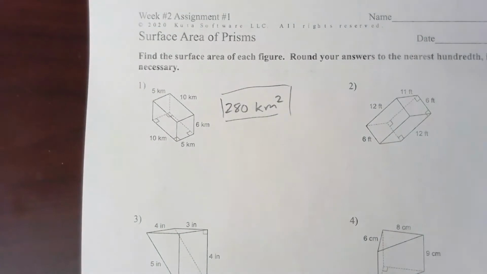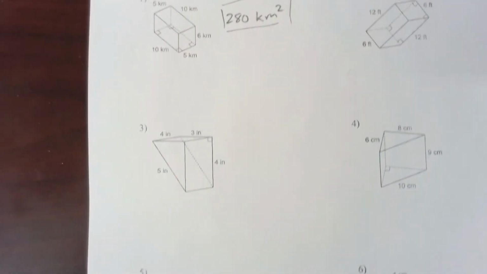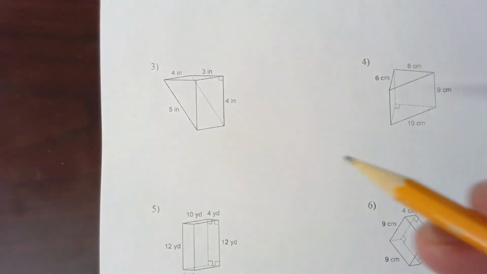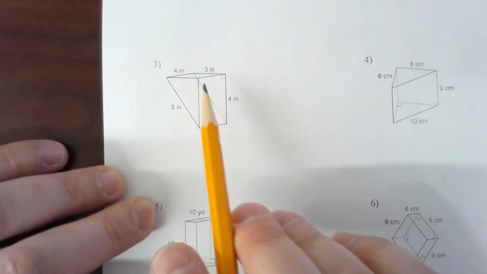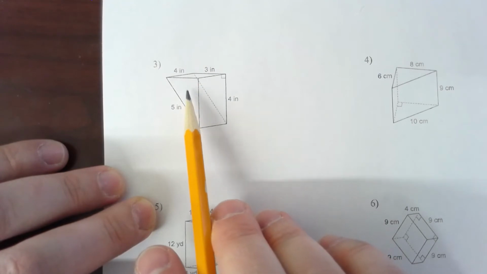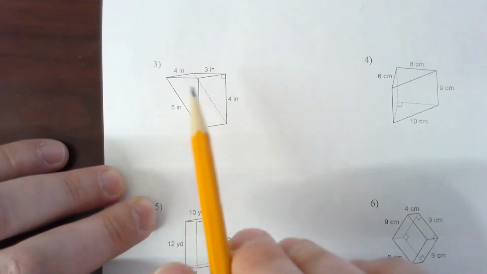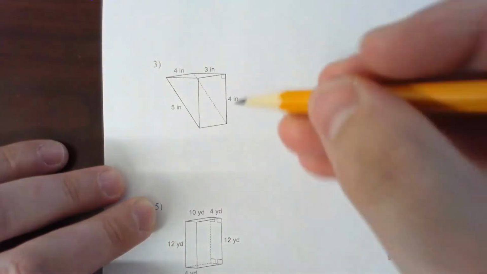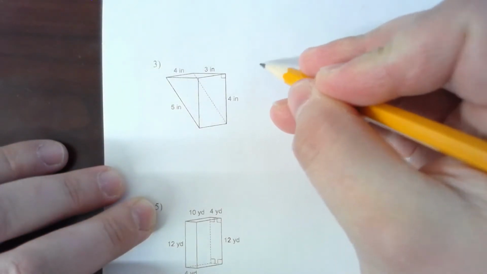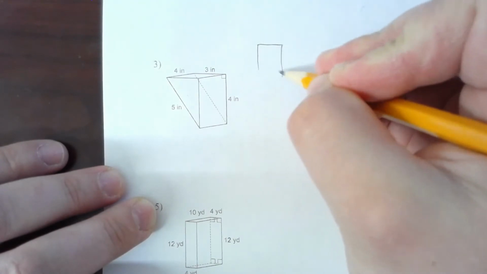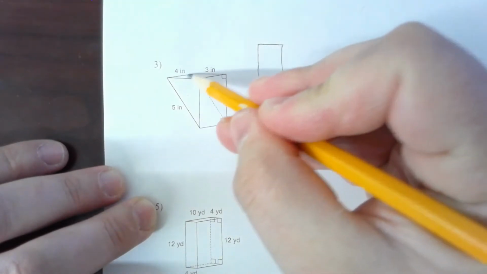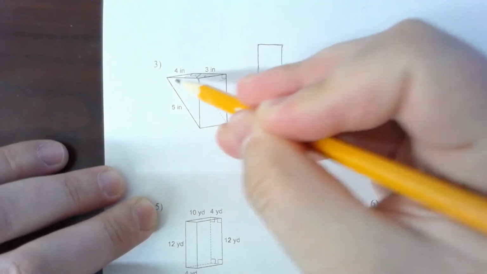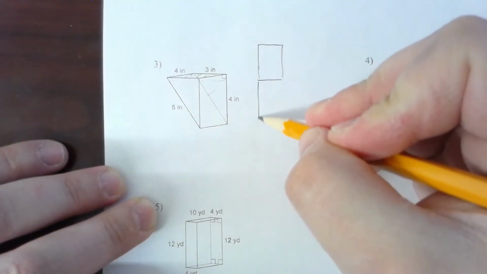Okay. I was going to do another one with you. I'm going to do a couple, see how much time we have for them. If I were to get the surface area of this triangular prism, now this net's going to look a little bit different though, right? It's not going to be all rectangles. We are still going to have 3 rectangles. I have this one up here, this one on this side, and then the one on the bottom. So I have 3 rectangles, and I'm going to draw those 3 rectangles.